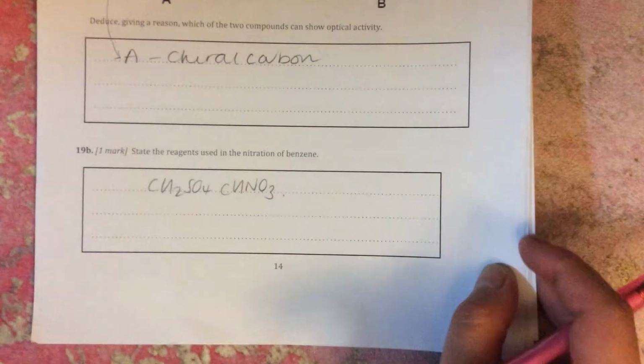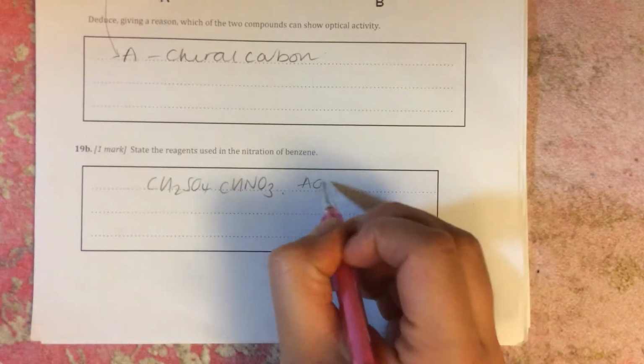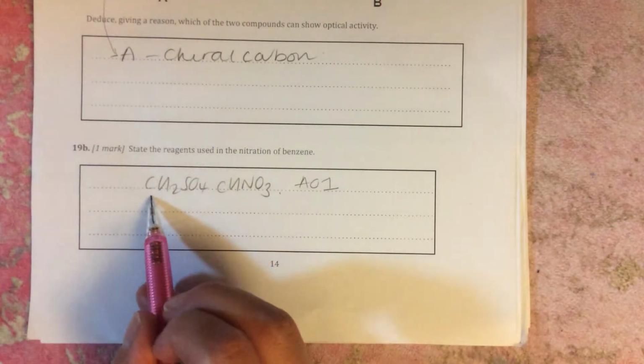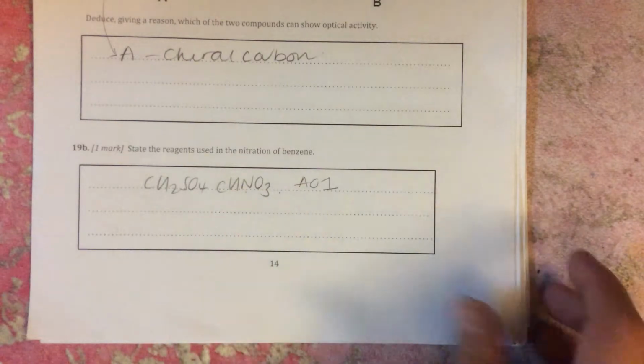19b is an AO1 question. Just knowledge, concentrated sulfuric, concentrated nitric acid are both required.